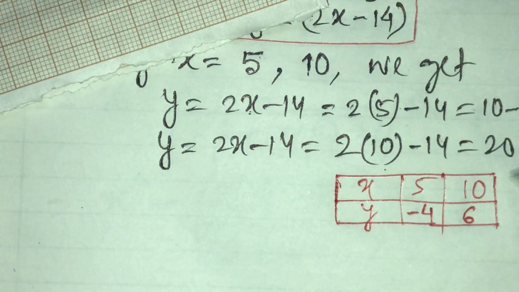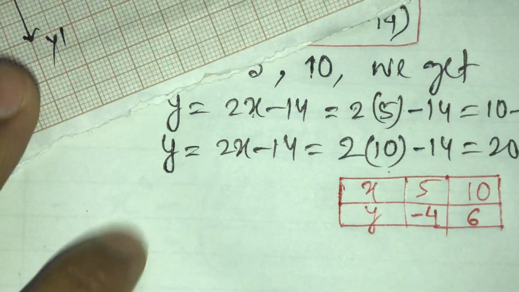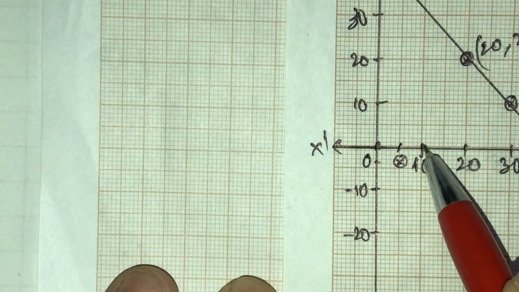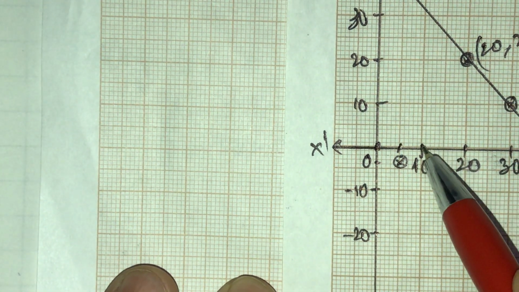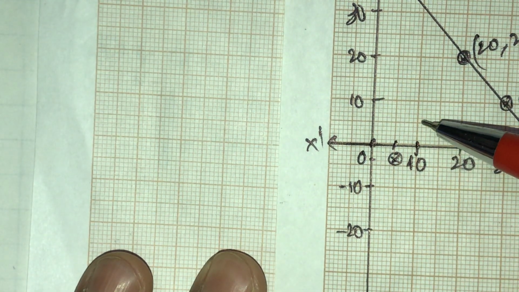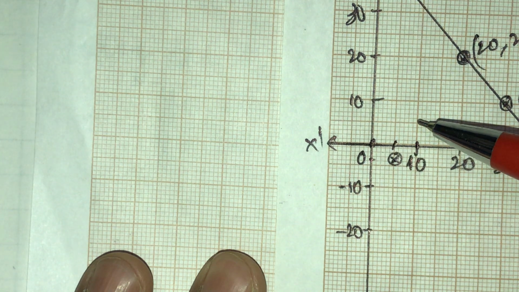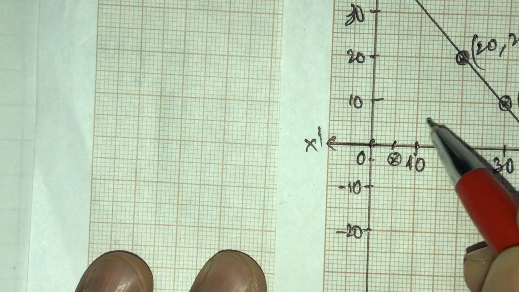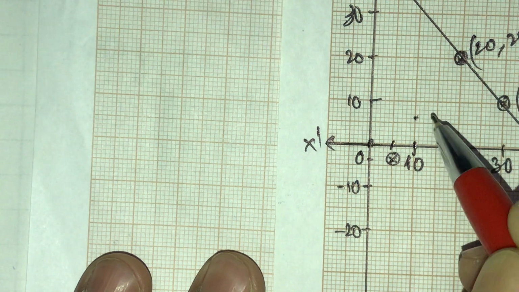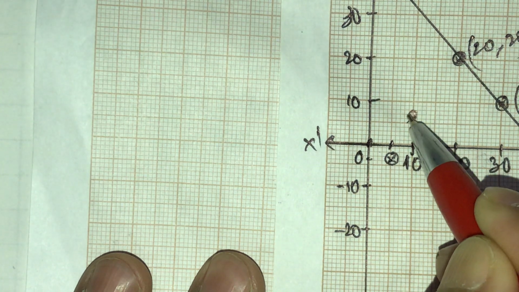Now the second value, 10 and 6, x is 10, y is 6. So x equal to 10 is here. Okay, and y was plus 6, so plus 6 will go upward. So if you see, this point is 5, and just one division above that, this becomes 6. This one. Okay, so this is our point.